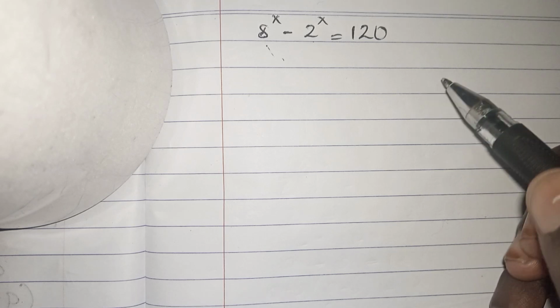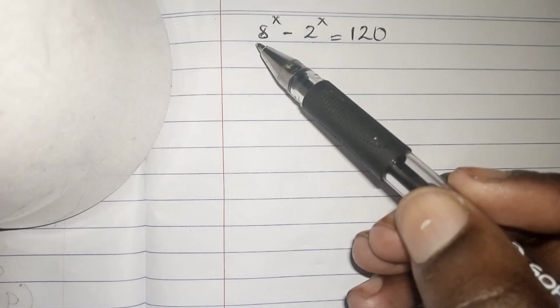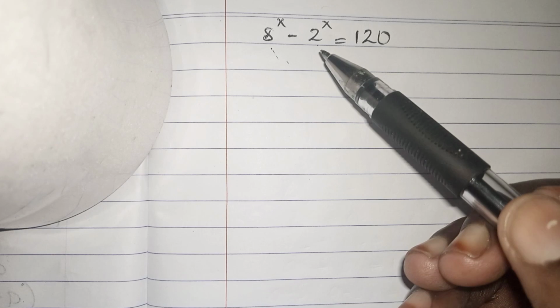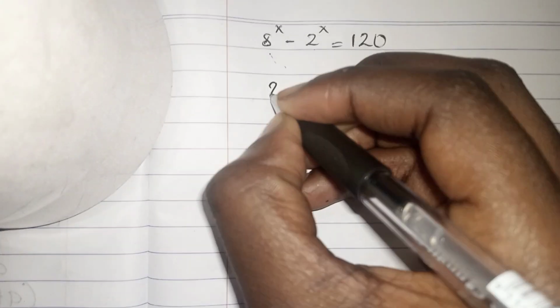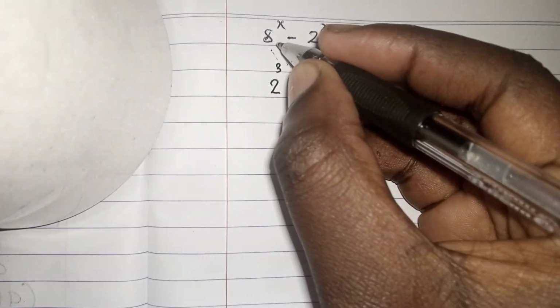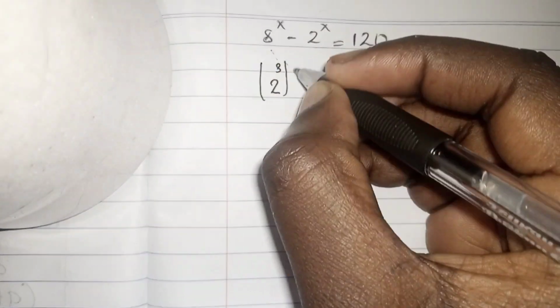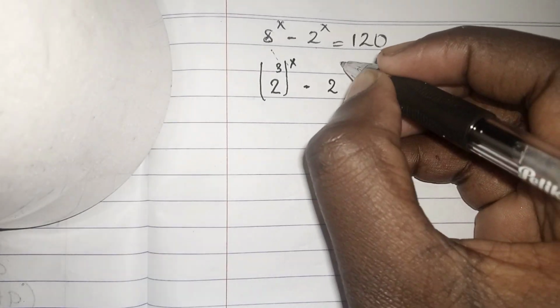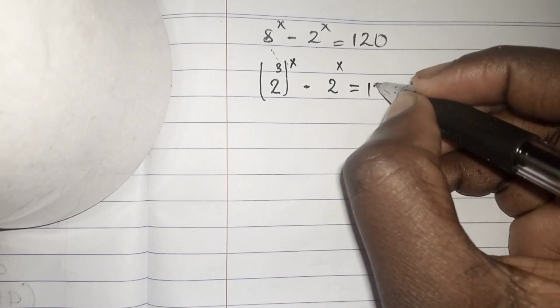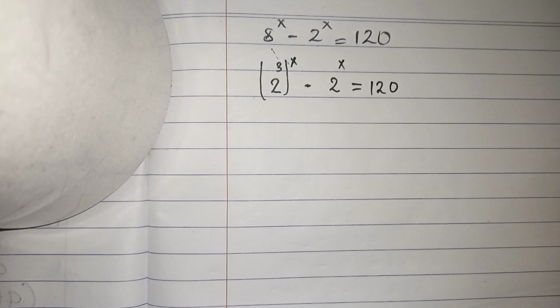So our first step will begin by 8. 8 we can write it to the base of 2. So this is 2 to the power of 3, which is 8, all this to the power of x minus 2 to the power of x is equals to 120, right?